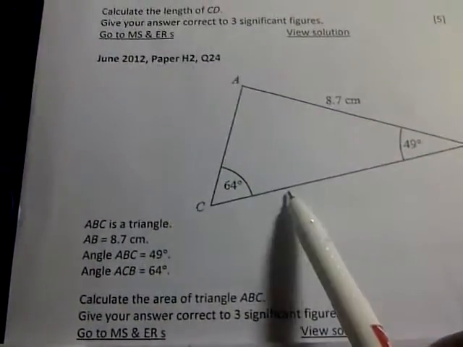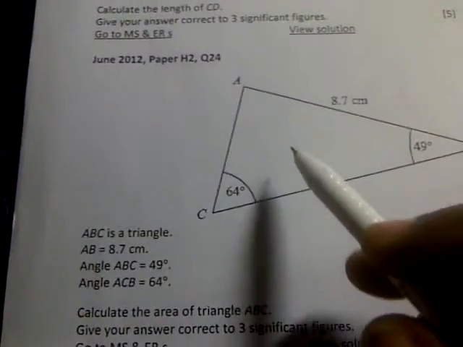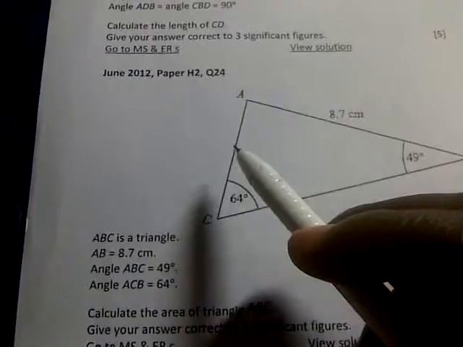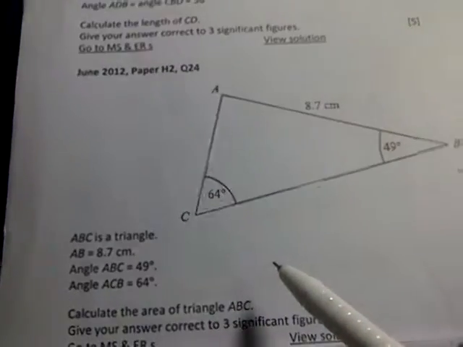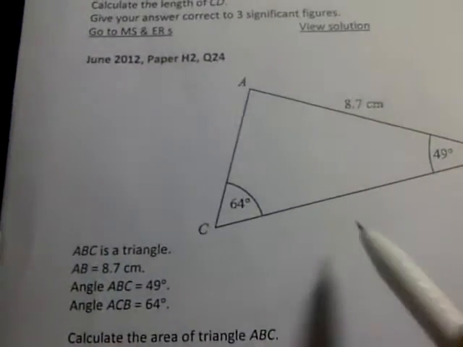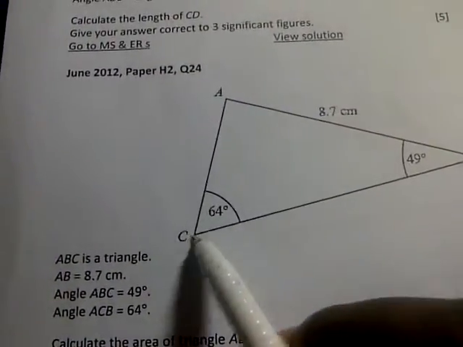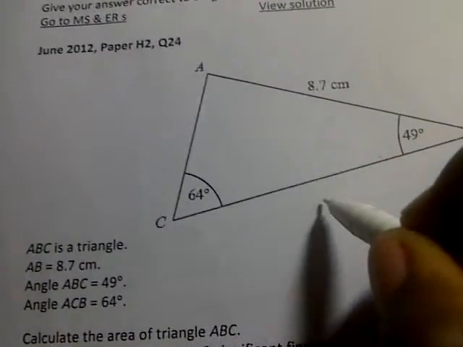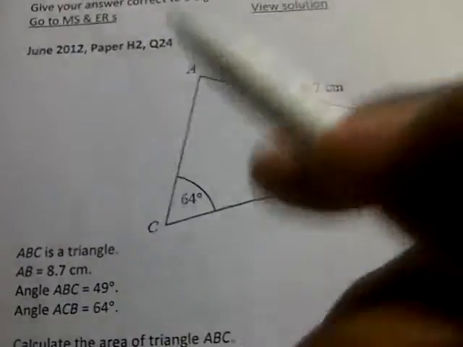Now to be able to do this, we have to find one of the sides. If we're able to find one of the sides, we'll use that sine rule that we used earlier and solve it. When they give you two angles and one side, it's normally the sine rule that you use to get one other side.